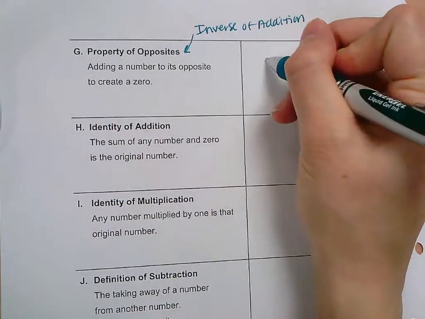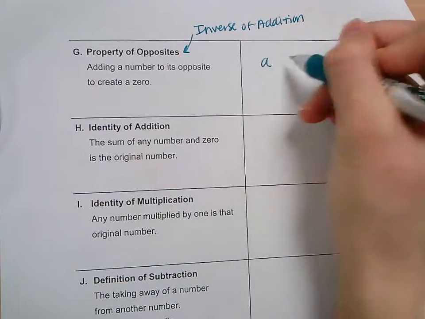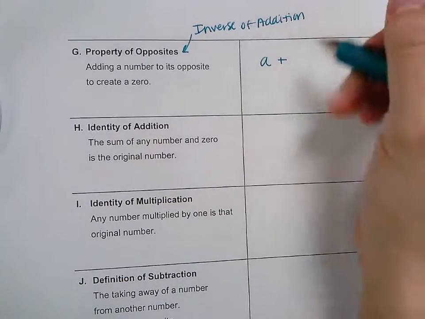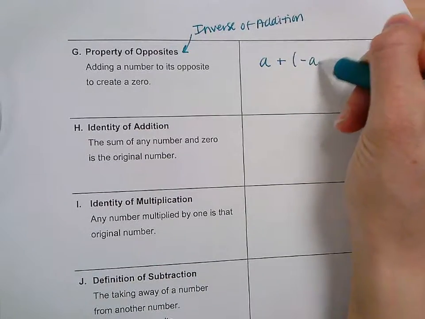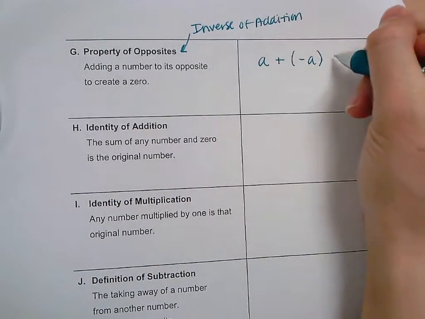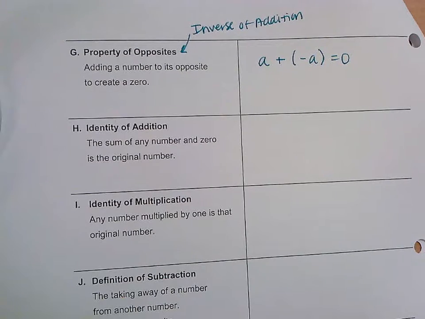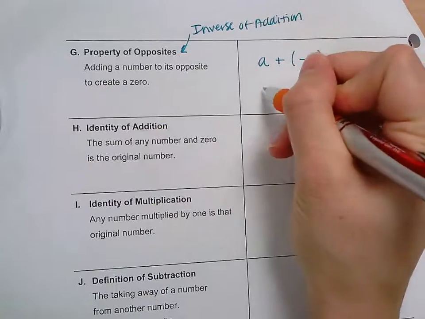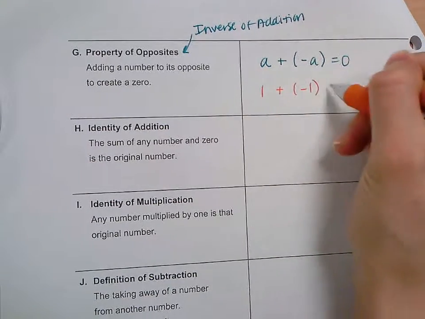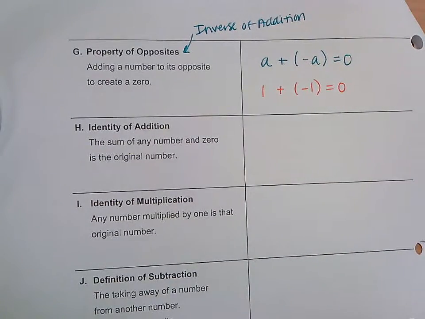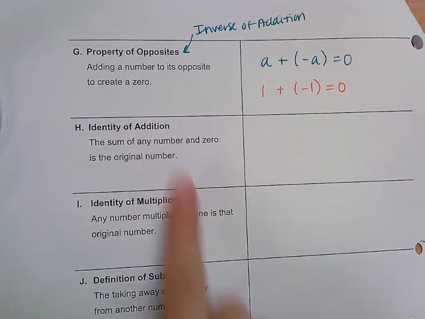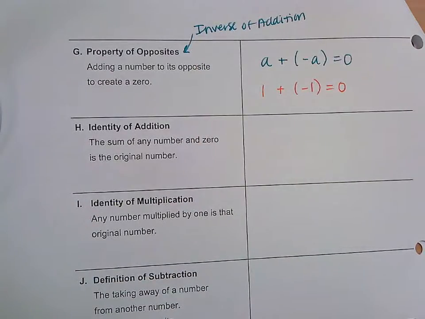So just in general, say you have a number a. So a plus its opposite, which I'm going to put in parentheses just because I'm putting plus a negative, is going to be 0. So then a specific example, if we use 1 and -1, 1 plus -1, we know equals 0. So if you see that you're adding two opposites together to get 0, then you're using addition, but you're using the property of opposites or the inverse of addition.